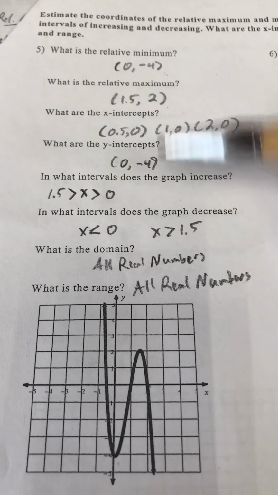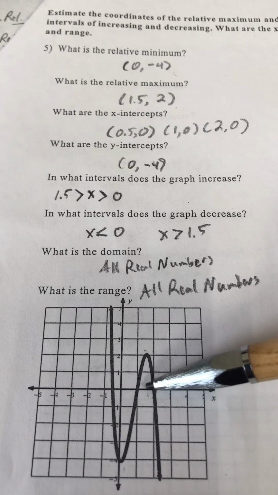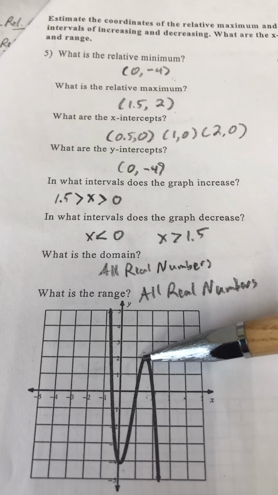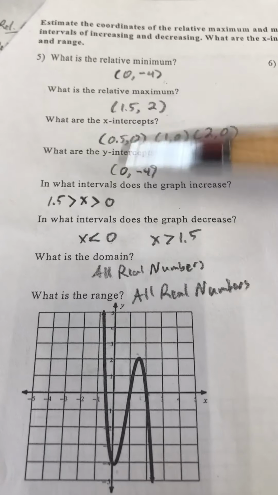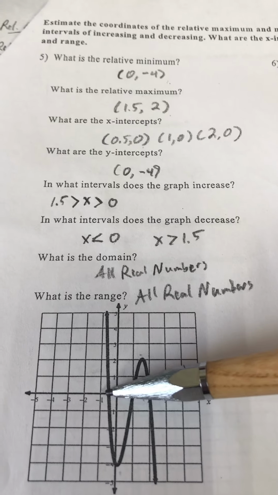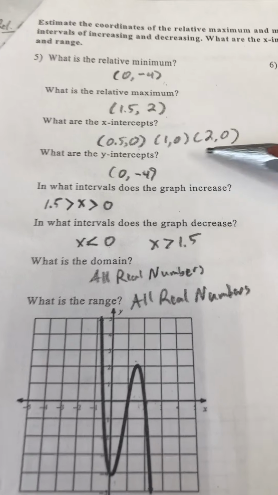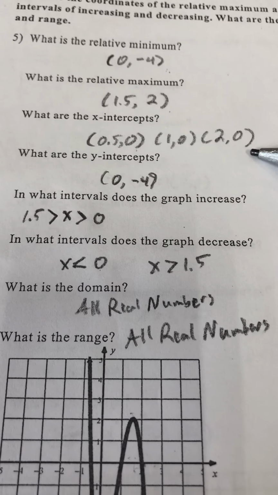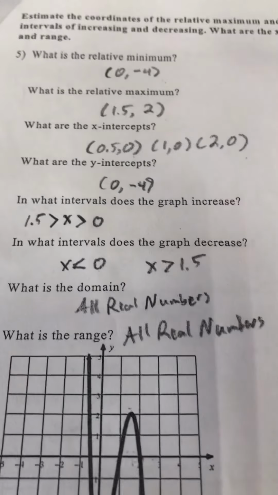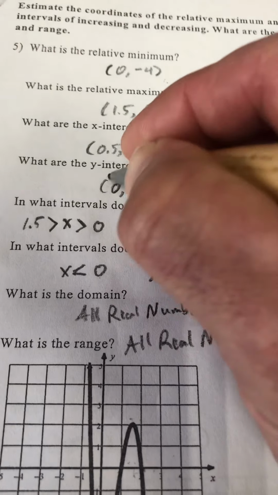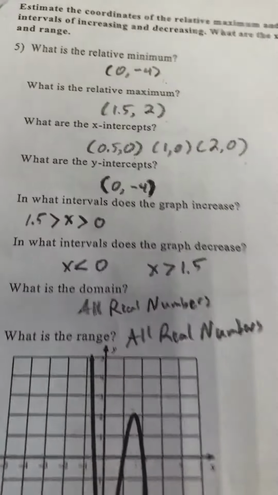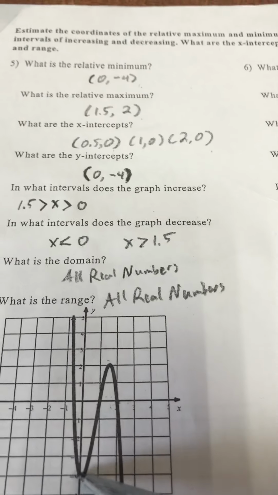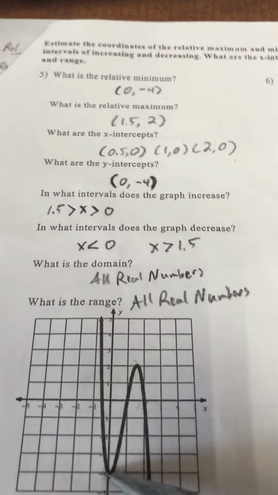And the relative maximum looks like about 1.52. And then the x-intercepts look like they're here, here, and here, and I have those points listed there for you. And the y-intercept is 0, -4, that's right here, where it crosses the y-axis.